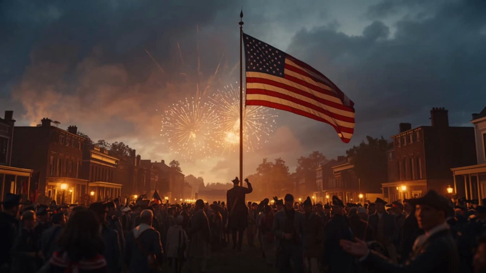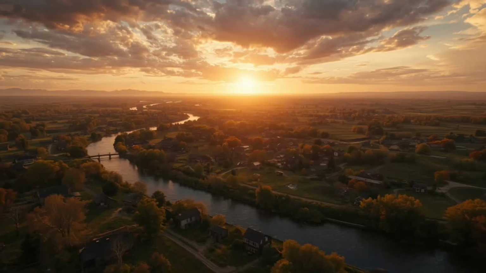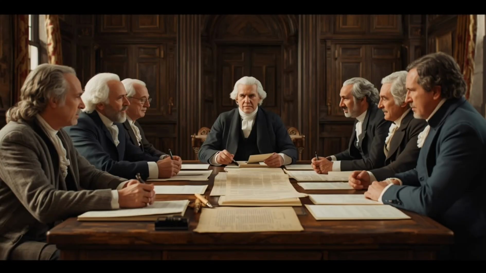Conclusion. The American Revolution was more than a war. It was the birth of a nation and a turning point in world history. From the first shots at Lexington and Concord to the victory at Yorktown and the signing of the Treaty of Paris, the Revolution changed America forever. Its legacy continues to inspire millions of people who believe in freedom, equality, and democracy.